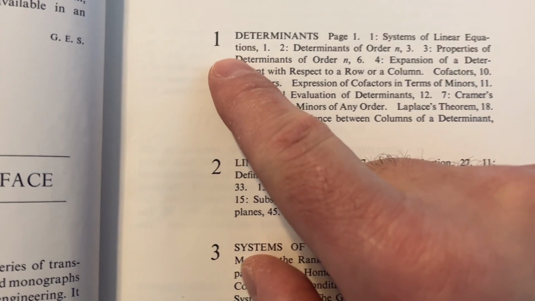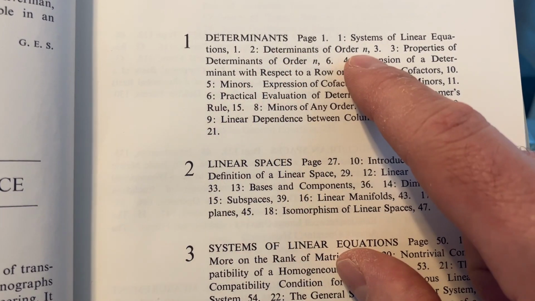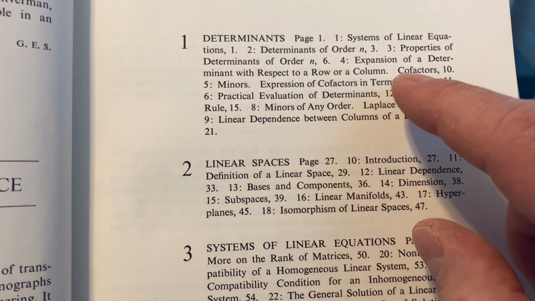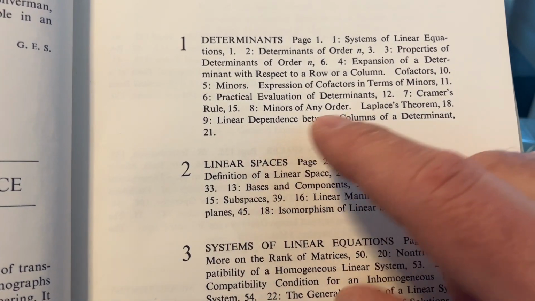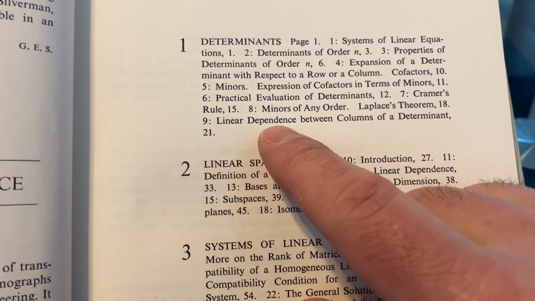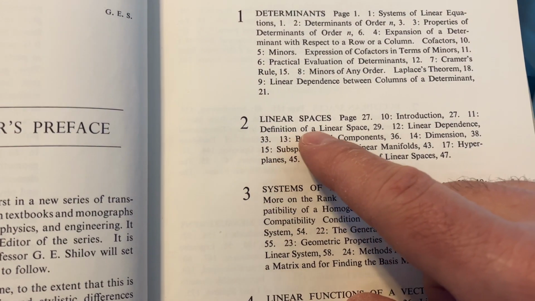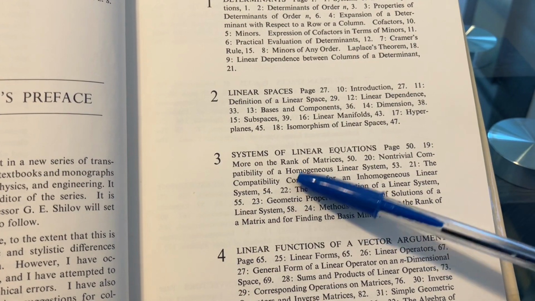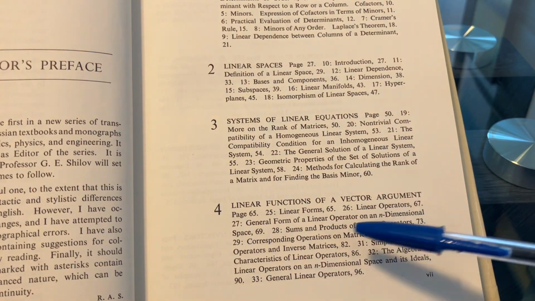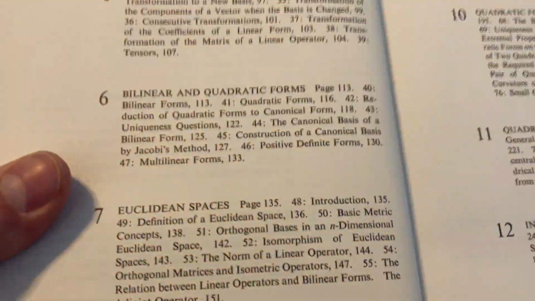So chapter number 1 here: determinants, systems of linear equations, determinants of order n, properties, expansions, cofactors, minors, Cramer's rule, linear dependence between the columns of a determinant. Chapter number 2, linear spaces, systems of linear equations, linear functions of the vector argument. And then 5 is about coordinate transformations.